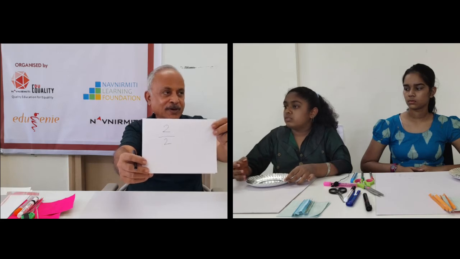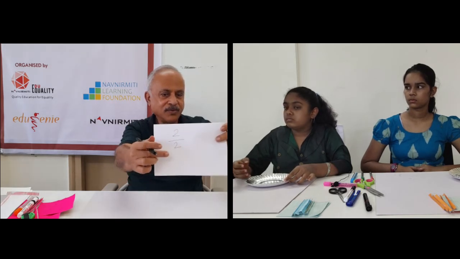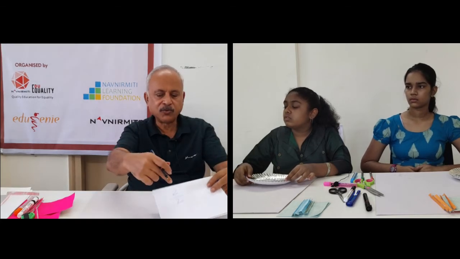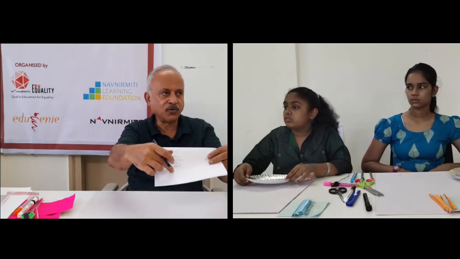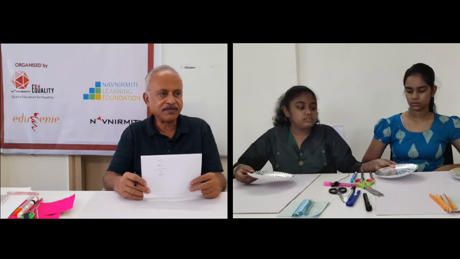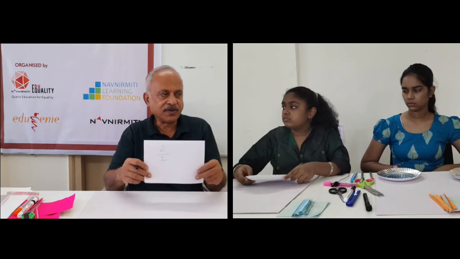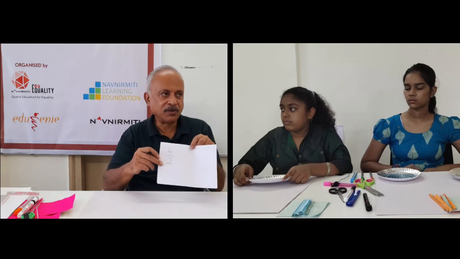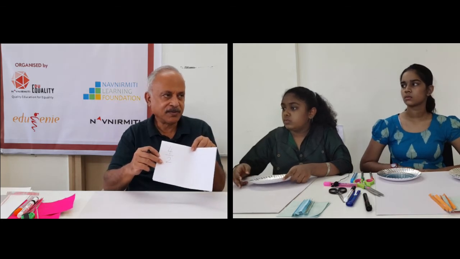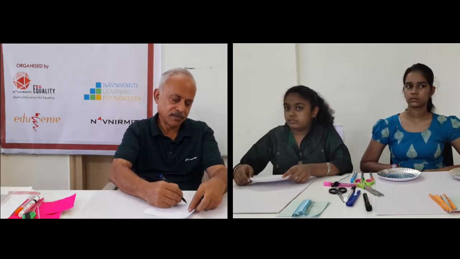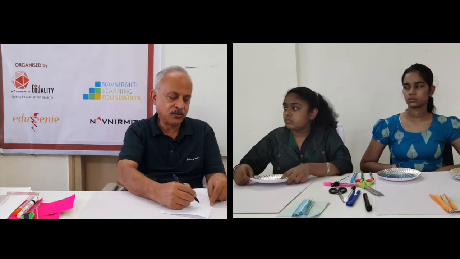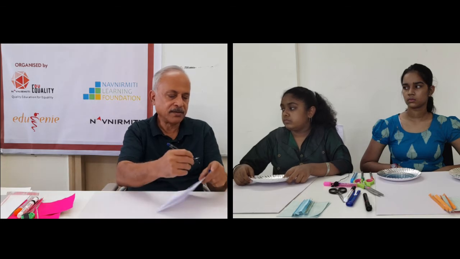You have to divide these 2 rotis into 2 equal parts, so do that by sharing it between you and Nandita. What is the answer? 1. So 4 divided by 2, the answer was 2. Two divided by 2, the answer was 1.